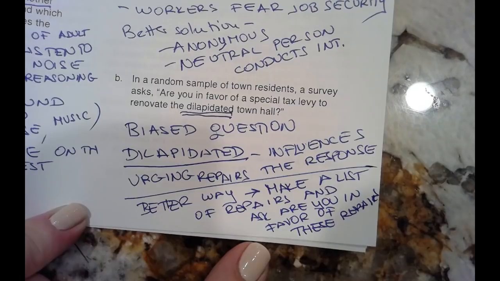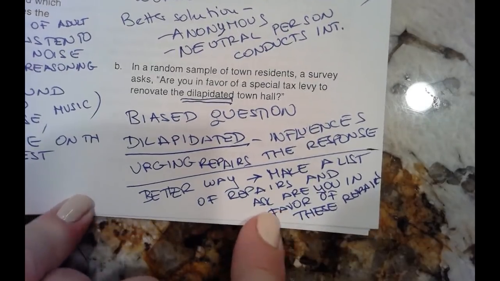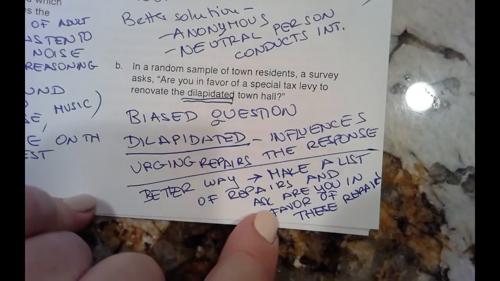And also, I'm hoping this makes you more aware as you are listening to different surveys, different polls in elections: how are they conducting the survey, how are they asking the questions, and are they manipulating the answers in the way the question is worded?